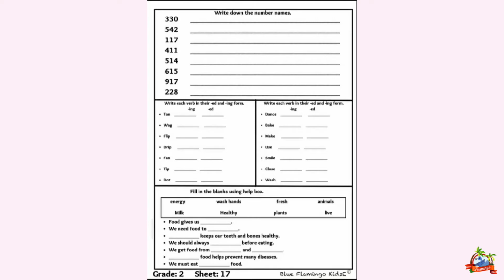Today we will read about three different sections: English, Maths and EVS. We will learn about three different subjects: English, Maths and EVS. Let us start with the first section, Maths.